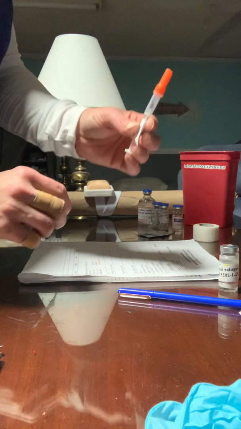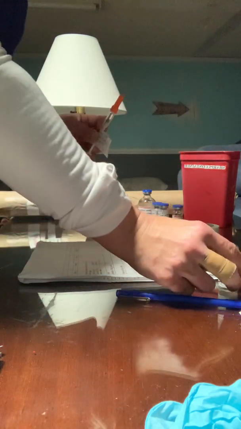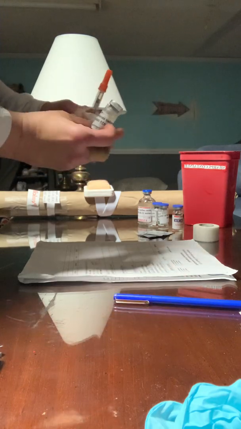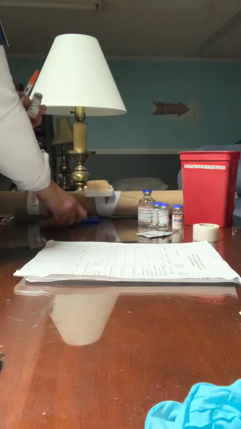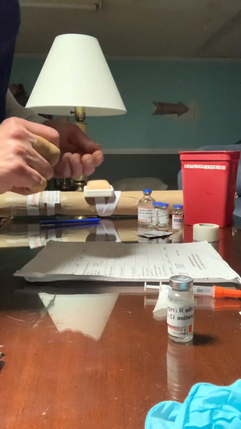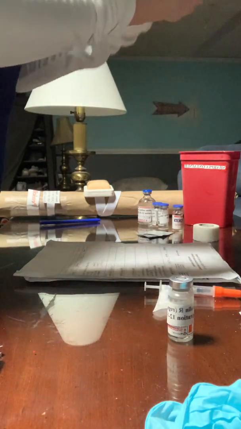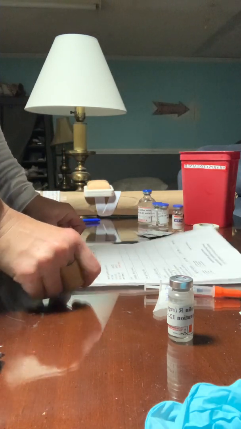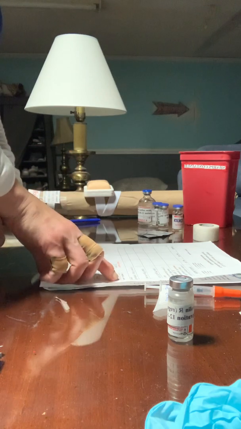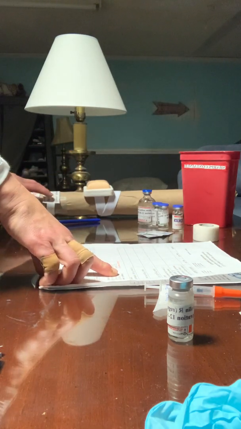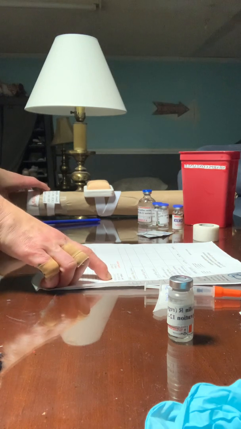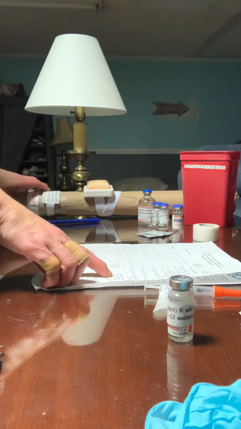Next, I will take Mr. Jones' syringe, the vial of medication, and the medical record number, and I will proceed to Mr. Jones' room. Once in the room, I will perform hand hygiene. Next, I will verify I have the correct patient. I have Jaguar J. Jones, medical record number 417-6352.